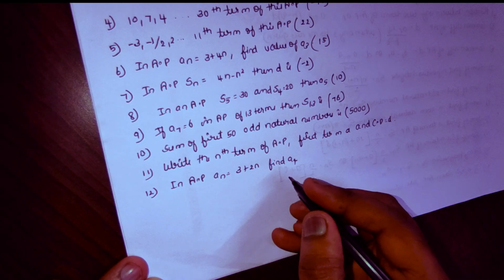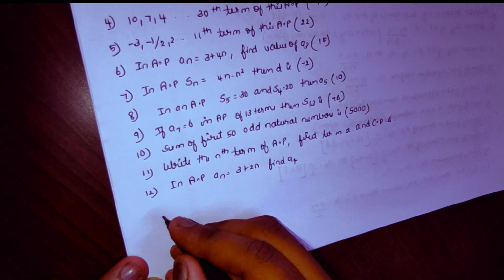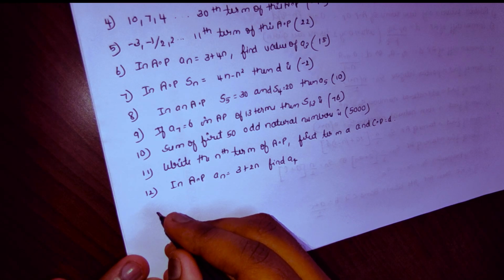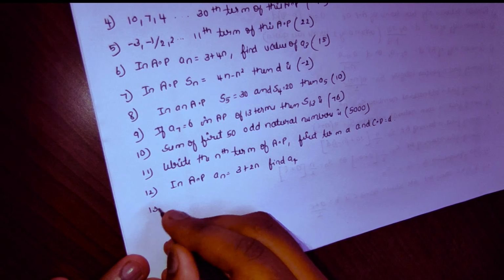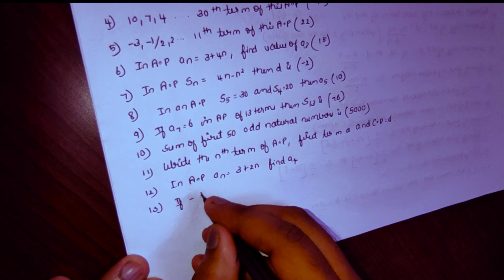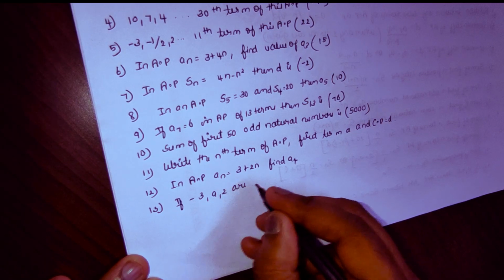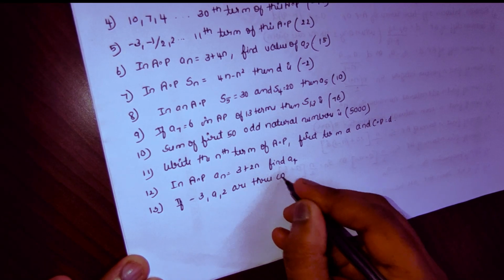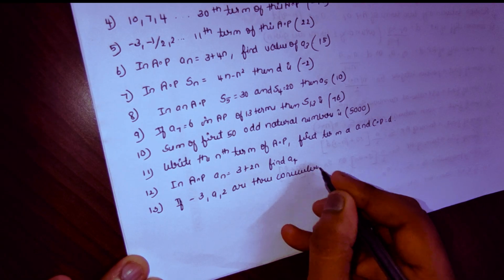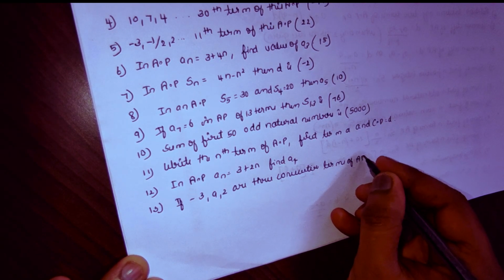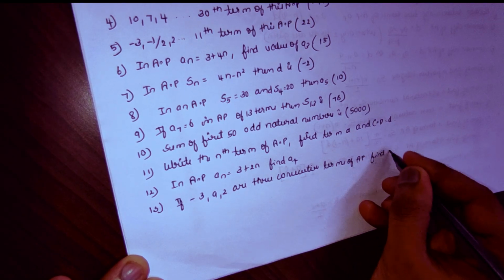These are some direct questions. When some difficult questions come, I will solve those. Other than that, if you have doubt in any of these questions, put that in the comment section. I will explain it. If minus 3, a, 2 are three consecutive terms of AP, find a.